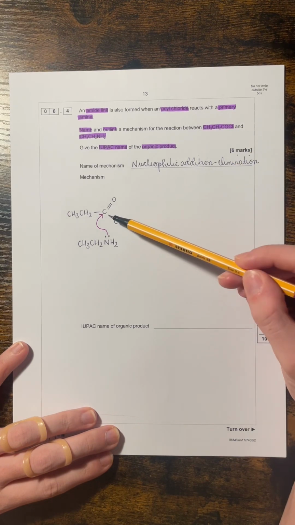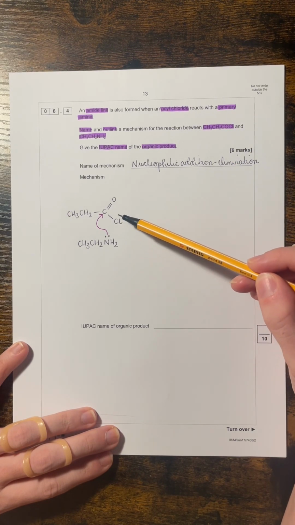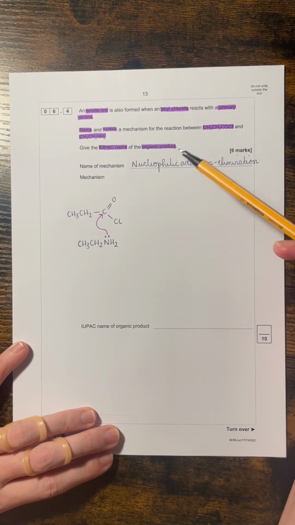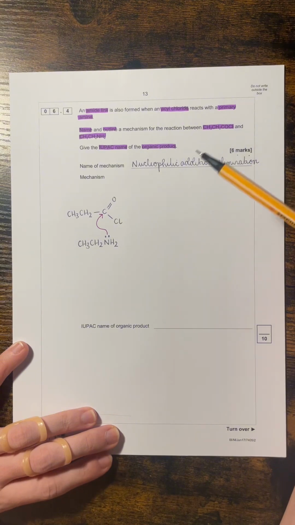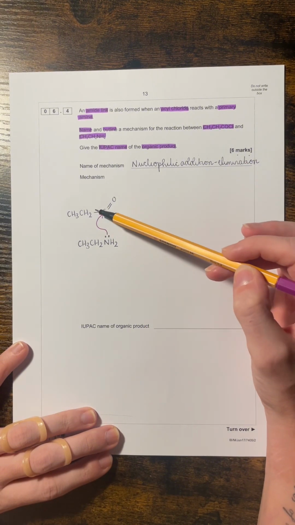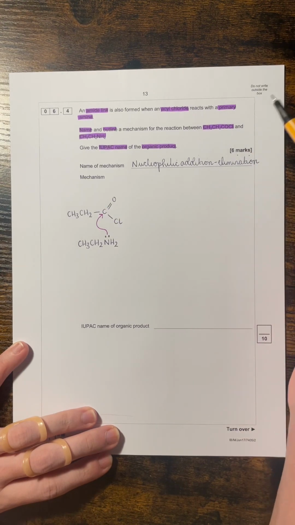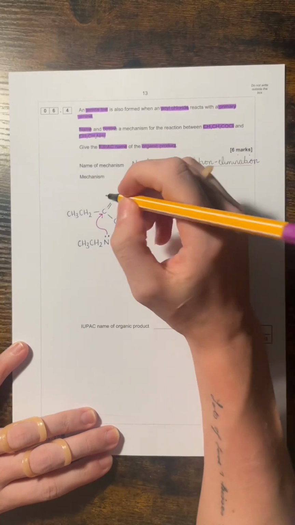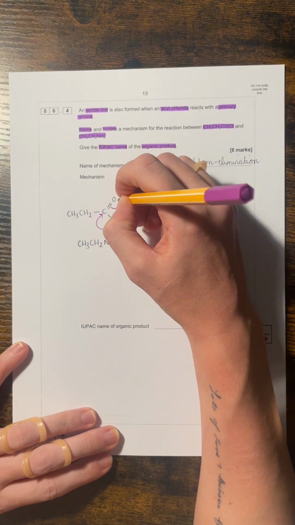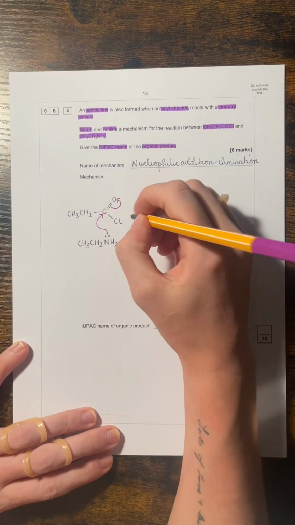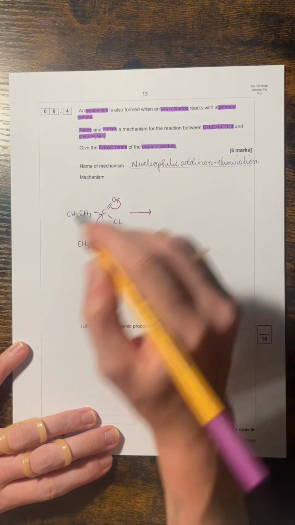Now some students would want to get rid of the chlorine straight away. If we were to do that, that would be nucleophilic substitution, not addition-elimination. We can't break the carbon-carbon bond this side. The only way we can add without taking anything off in this first step is to open up the carbon-oxygen double bond so it becomes a single bond, and that means that we're not losing any atoms in this first step, we're just adding the nucleophile on, which is exactly what we need to do.